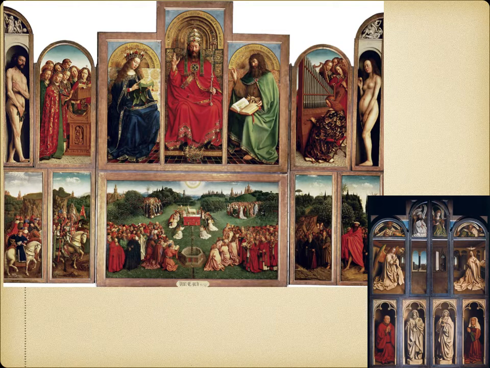Again, we see with the use of the oil paints, these very bold colors, very clear details, and this use of texture in the work, all to make it appear much more lifelike.